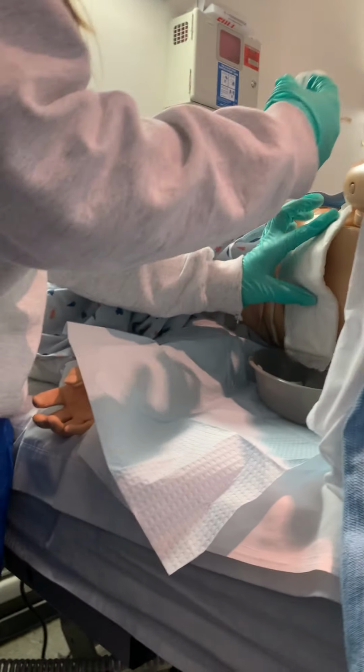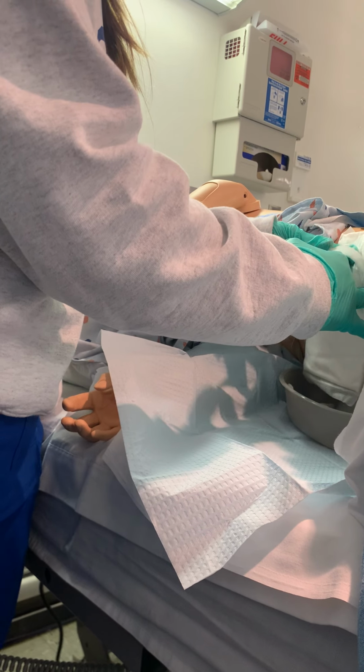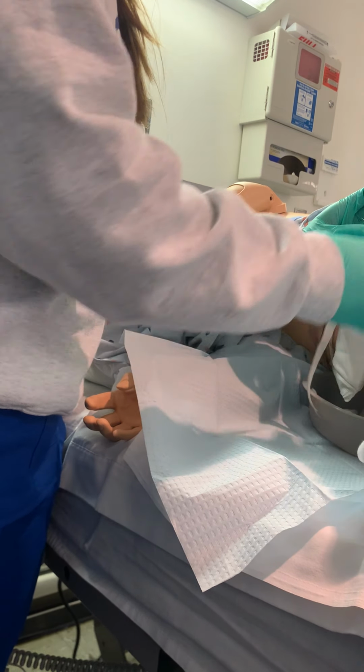And now I'm not going to press too hard on her skin. I'm just going to kind of let the tape fall.